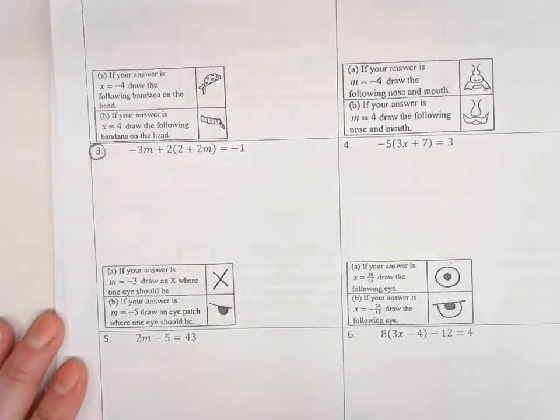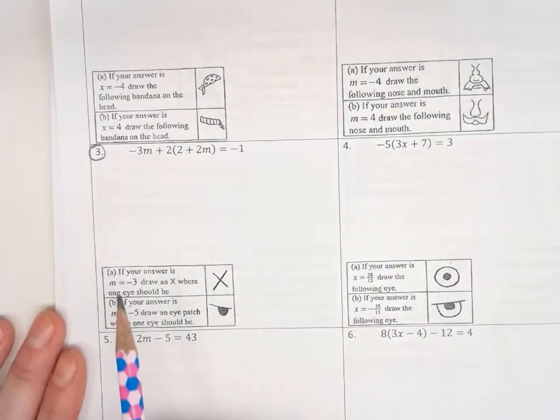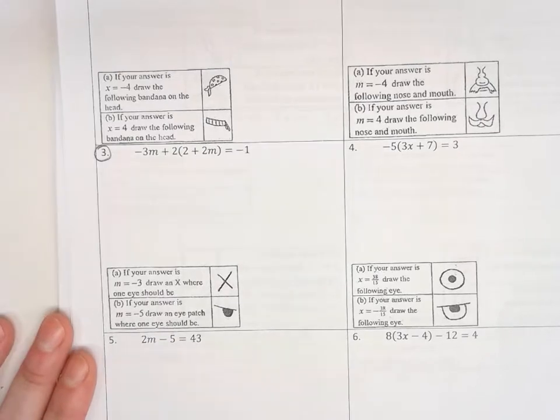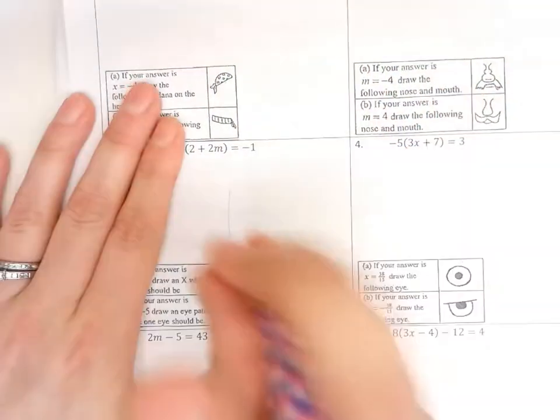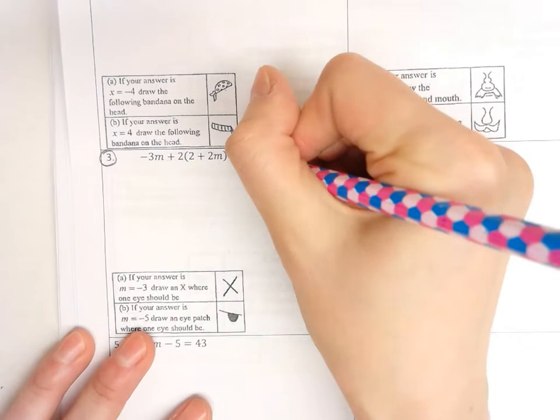Now you must show your work today to get credit, so if you just go through and you circle A and B, you're going to get a 0. You've got to show me some of your work here. So what I'm going to do first is draw a line through my equal sign.